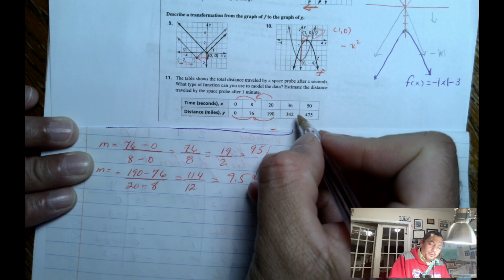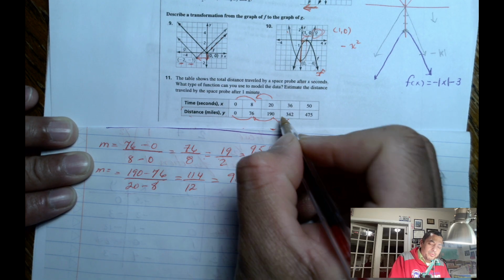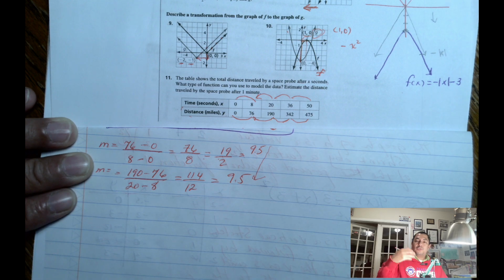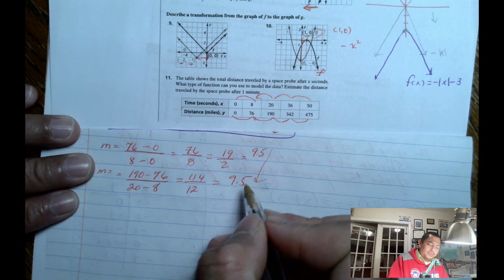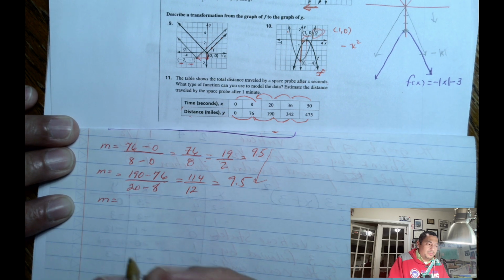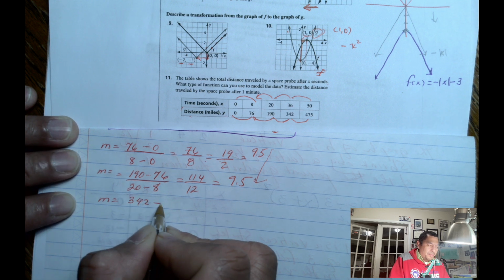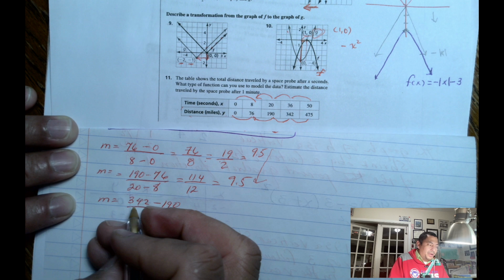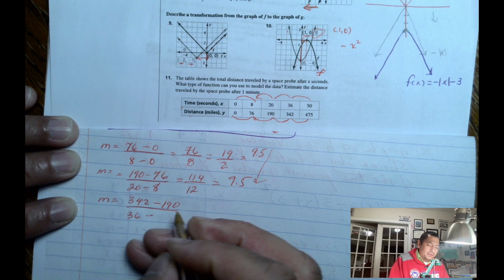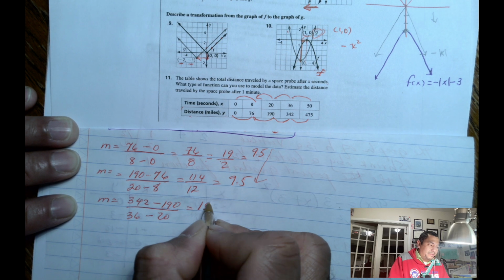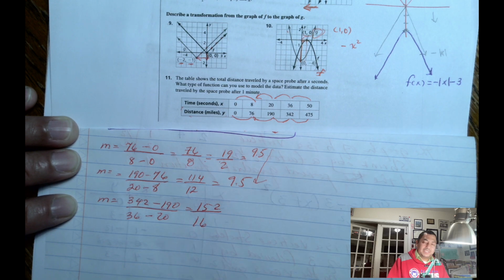And now we're going to move forward with 342 and 190, 36 and 20, 50 and 36, 475 and 40. If we keep doing this, I'm going to do this one last one. So I have 342 minus 190 over 36 minus 20, and this is equal to 152 over 16.